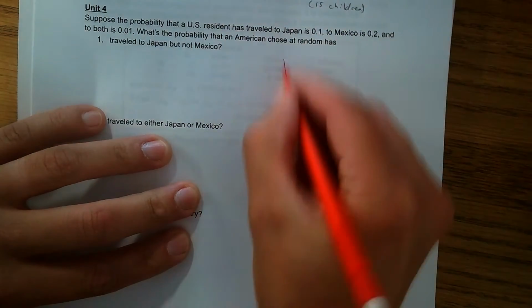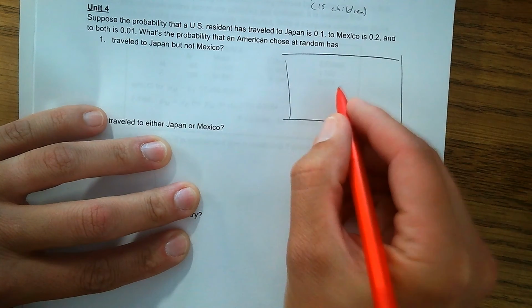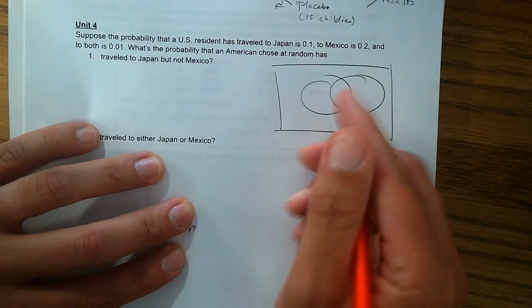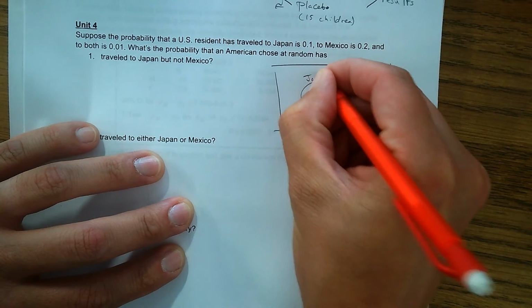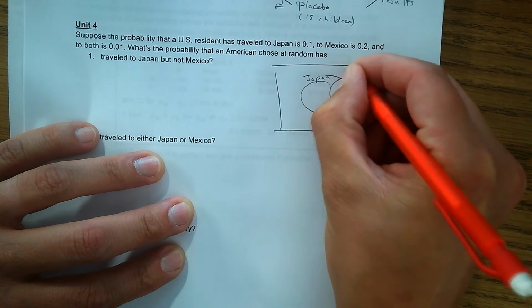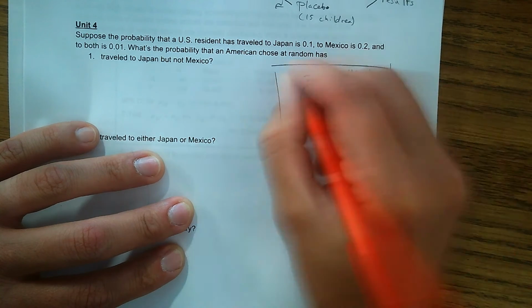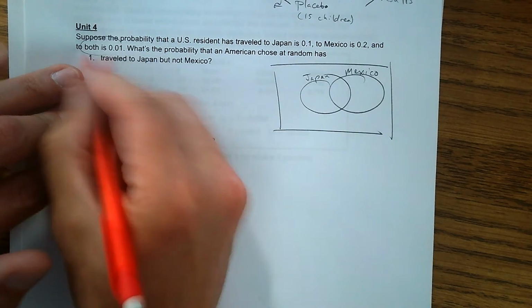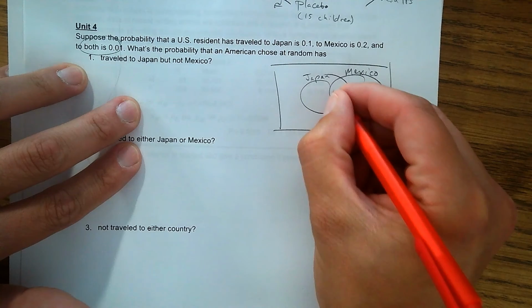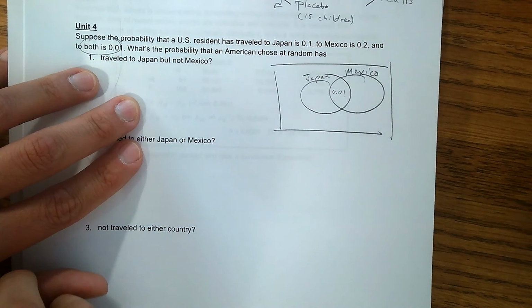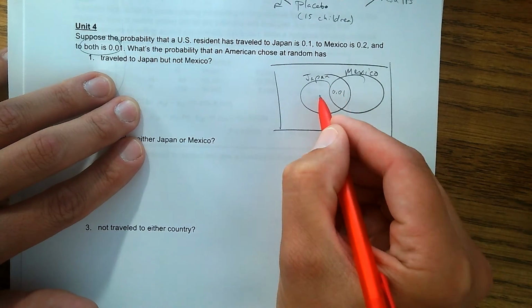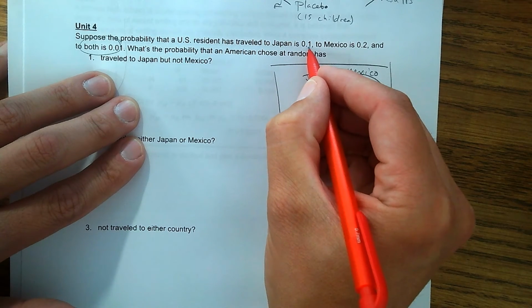So what we have to do is set this up by making some Venn diagrams. We have two topics, so we're going to make two circles. We have Japan and Mexico. So let's put Japan and Mexico. And they gave us some probabilities. So what we like to do is start with the middle part. The middle is 0.01. That's both. Now Japan, both and by itself, has to add to 0.1, okay?